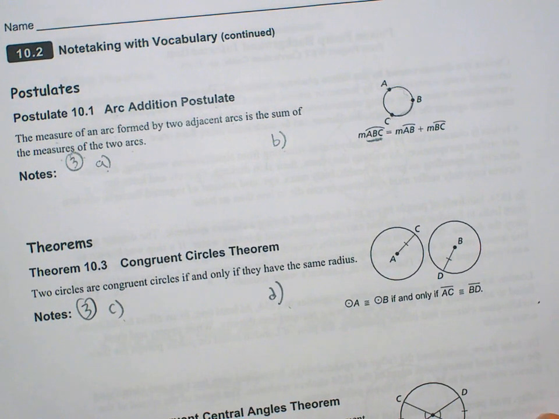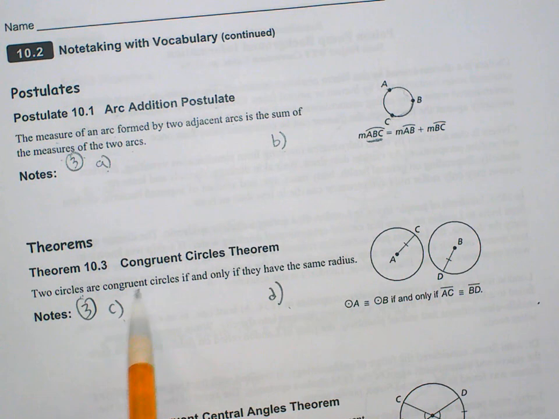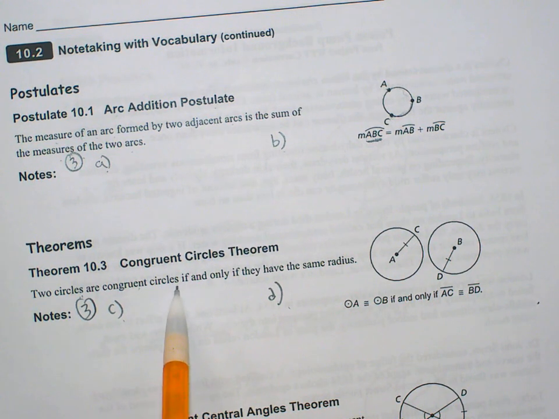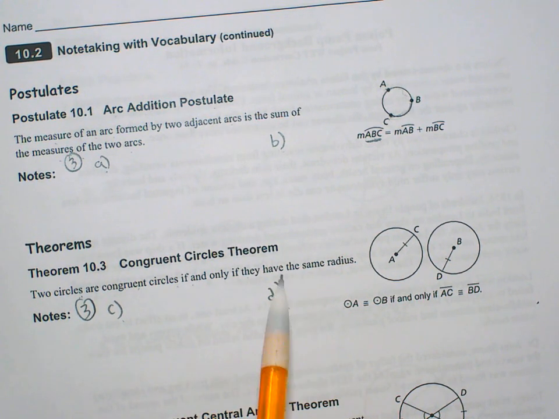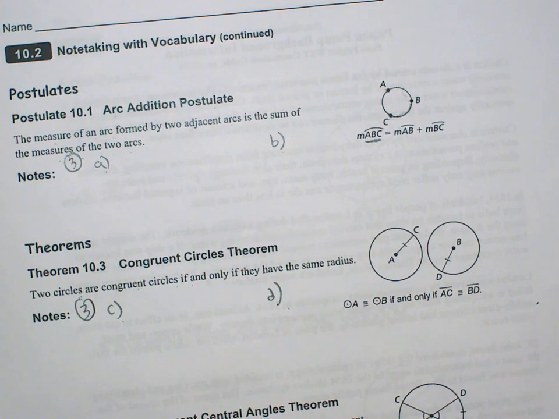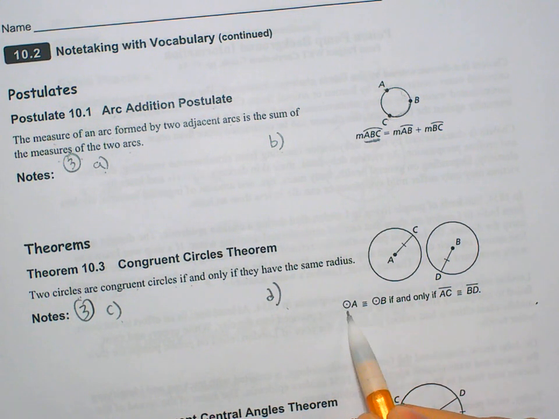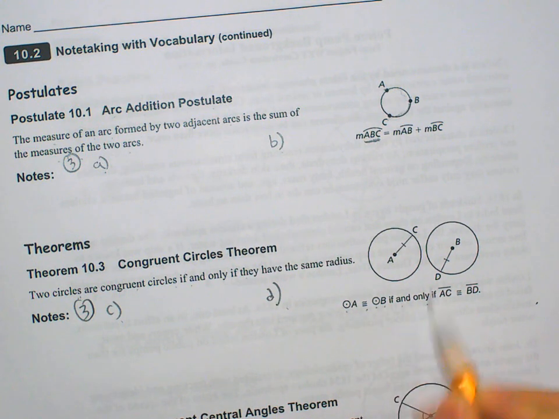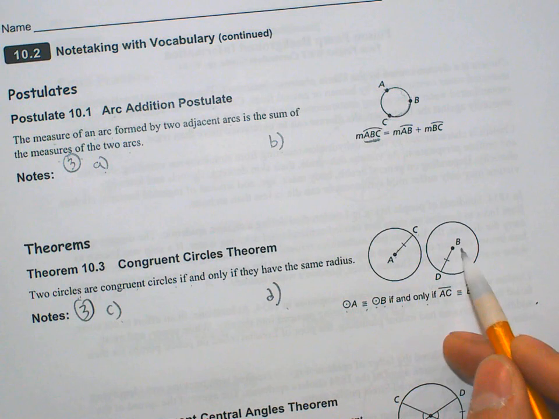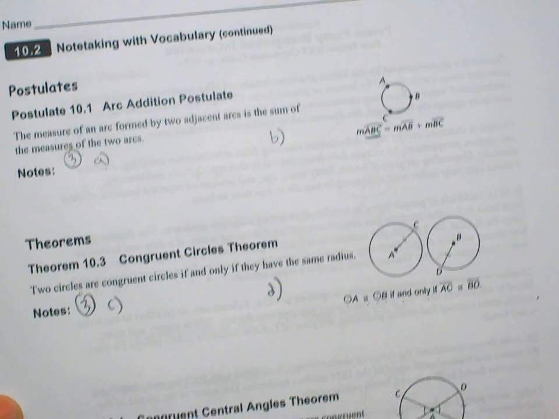Here's our first theorem. Two circles are congruent circles if and only if they have the same radius. And it makes total sense. If they have the same radius, they're going to have the same area and the same circumference, so they're going to be congruent. This is the notation for congruent circles: circle A is congruent to circle B if and only if the radii are the same, AC congruent to BD.